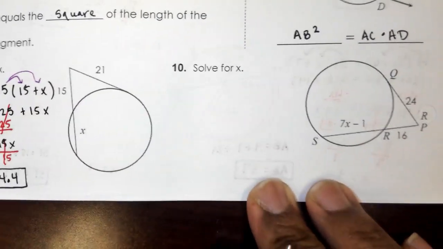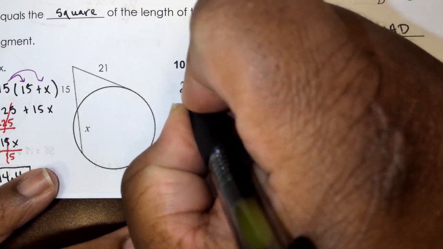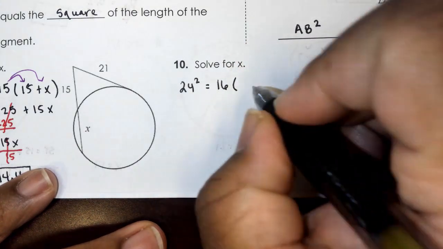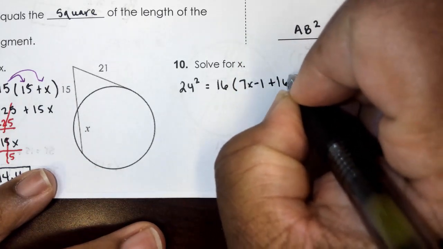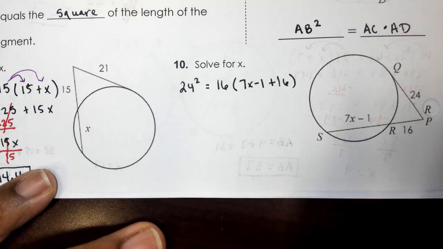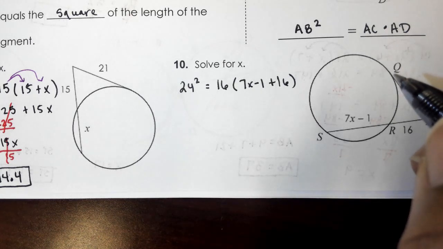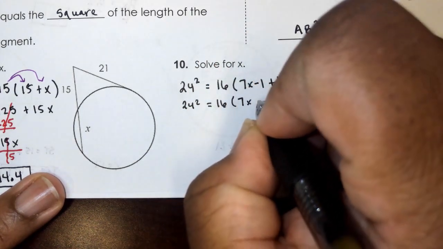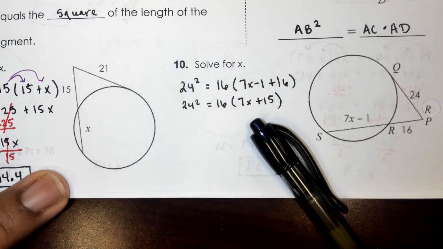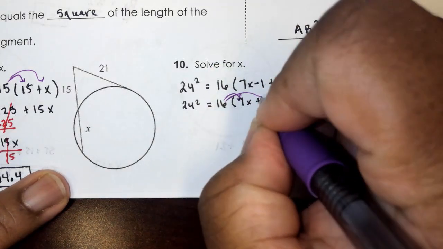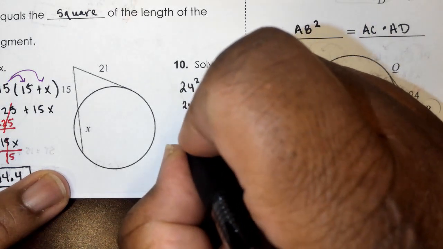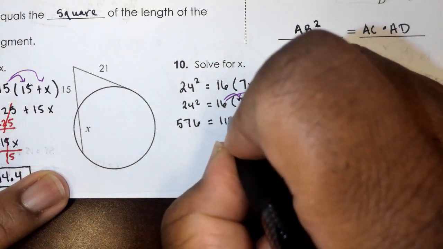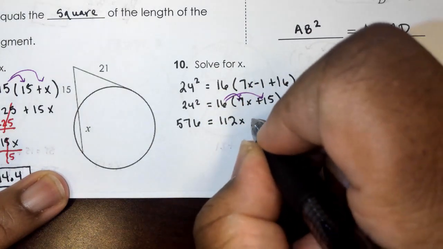Number 10. Tangent line is 24. It's going to be 16 parentheses 7x minus 1 plus 16. 24 squared, 576. 16 times 7x, 112x. 16 times 15 is 240.